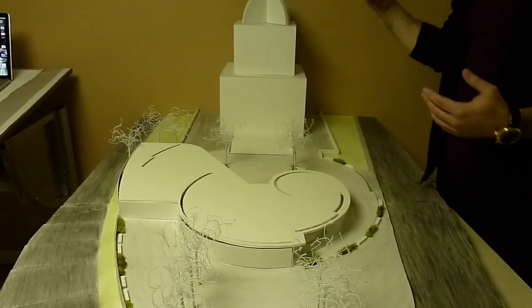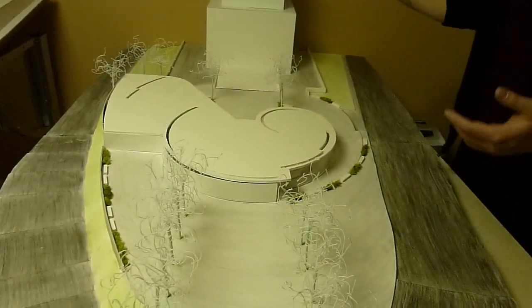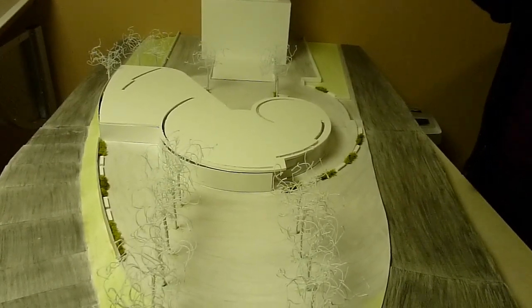So the museum is here to enhance the tomb, and it allows the tomb to be the main attraction and really puts the tomb on display.